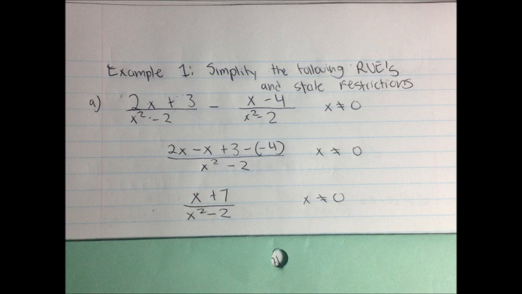So first we have to see if the denominators are the same. And as you can see, these fractions have the same denominator, so we can carry on to subtracting the numerators without finding a lowest common denominator, because the denominators are already the same. But before we begin doing that, we must state the restriction. And as you can see, the restriction is 0, because if x equals 0, then the fraction will be undefined.